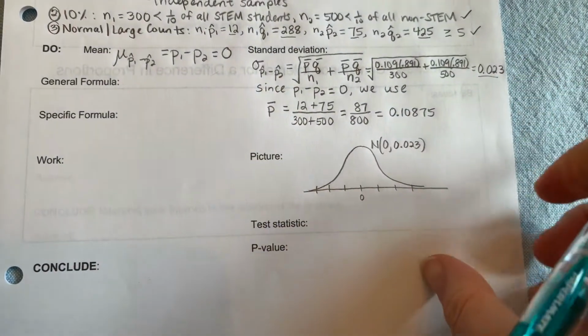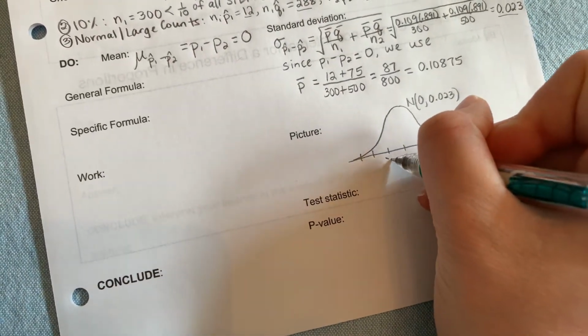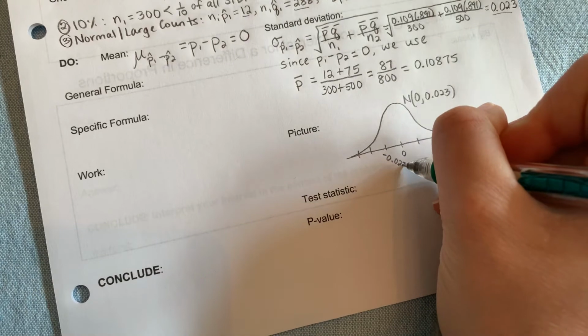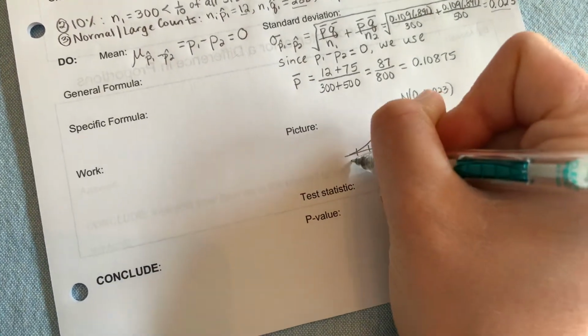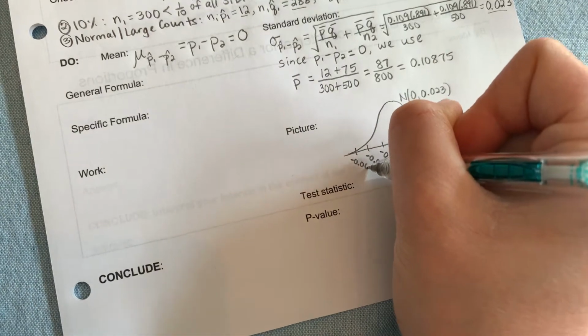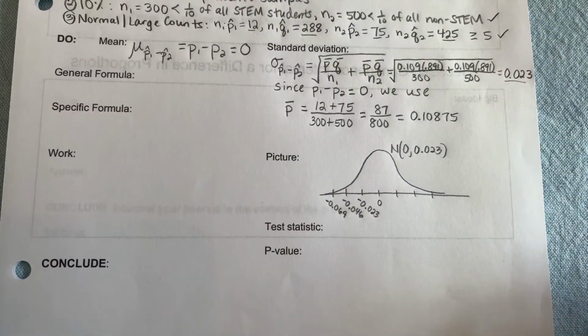standard deviations. These are actually pretty easy because I'm starting at 0. So going down would be negative 0.023, and then negative 0.046, negative 0.069. I'll fill in the positive ones in the filled in notes that I post later.